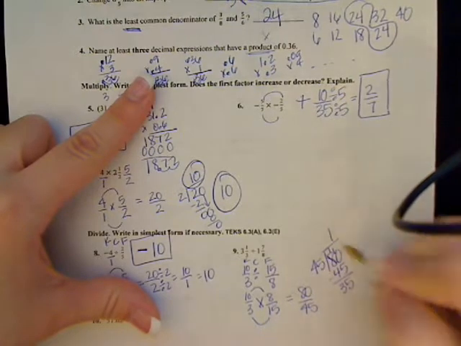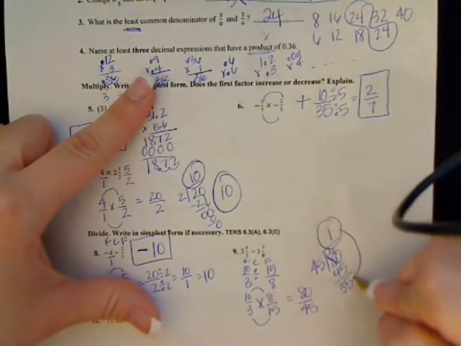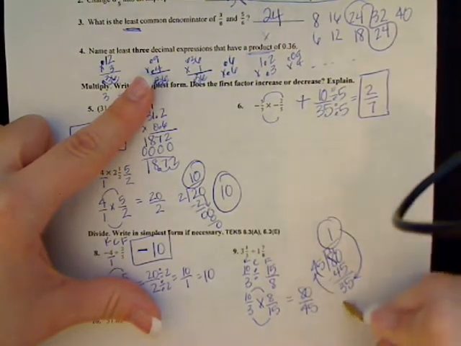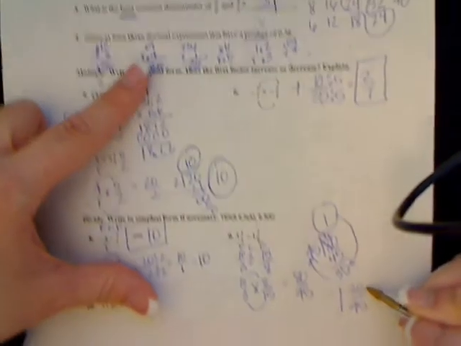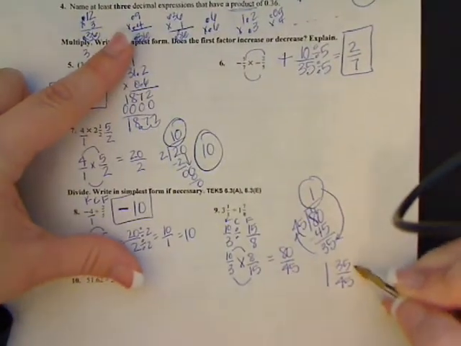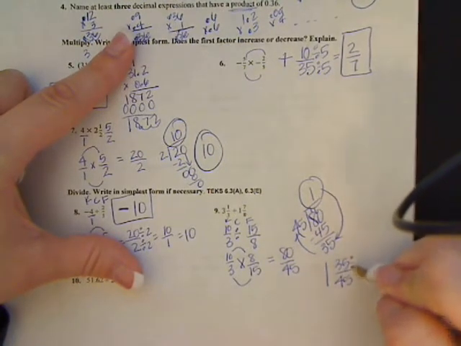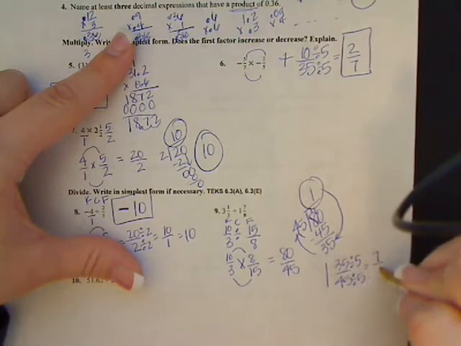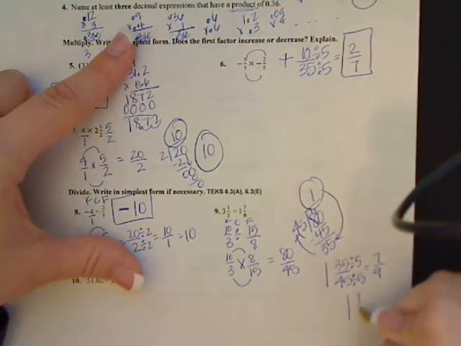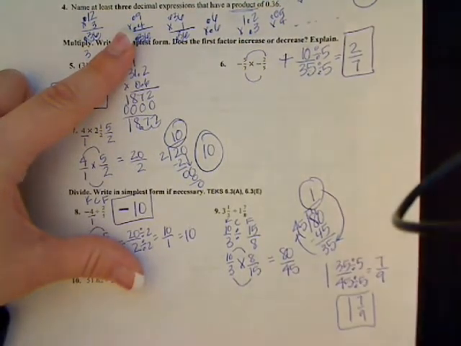Now, whole number, numerator, denominator. So 1 and 35 45ths. But this fraction, 35 over 45, is not simplified. So I'm going to divide each of those by 5. You get 7 over 9. So 1 and 7/9 is my simplified mixed number.